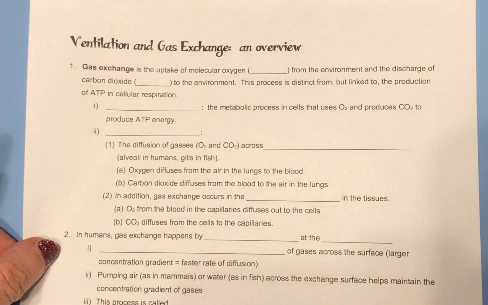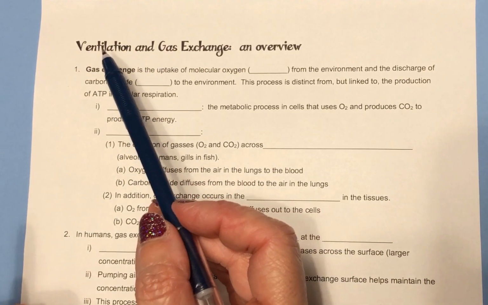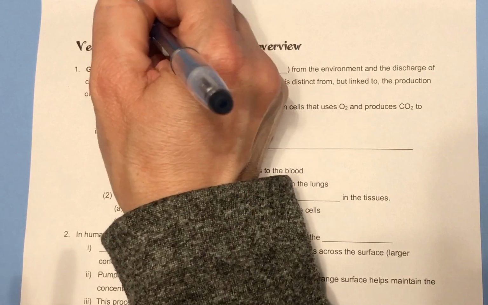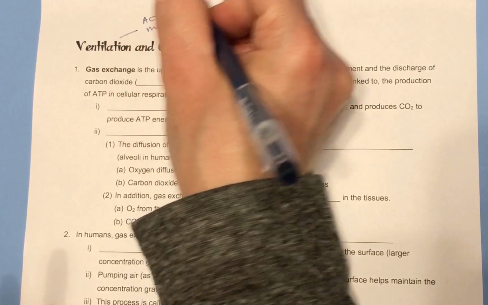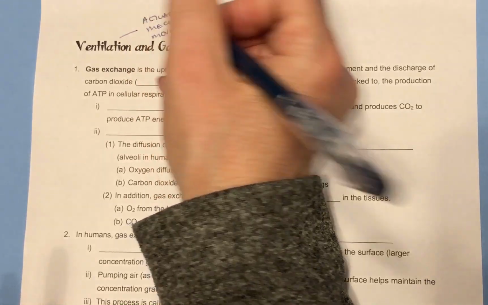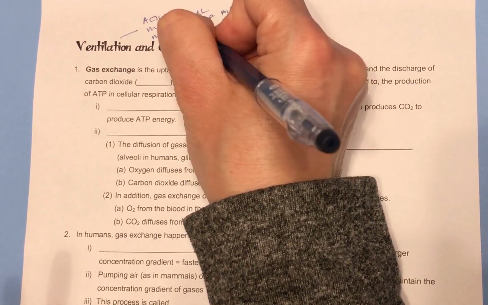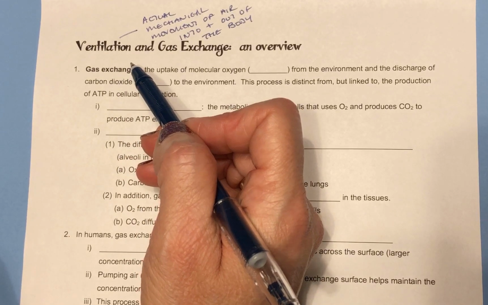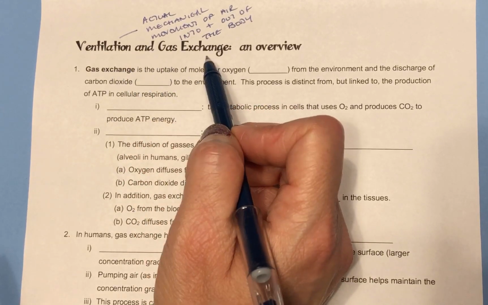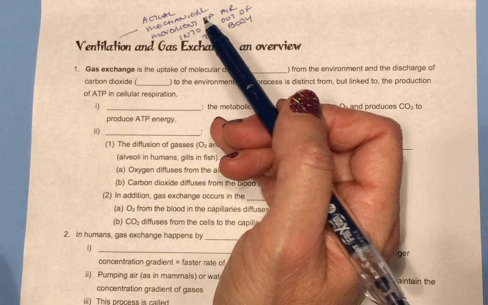Okay, so let's do some final little roundup notes. Final thing. Right then, so ventilation, that means breathing. The actual mechanical movement of air into and out of the body. Okay, so ventilation means the actual getting the air in and getting it out. It's not gas exchange. Gas exchange is the actual jumping over the alveolar wall. Ventilation is a mechanical means of getting the air in and then breathing out.